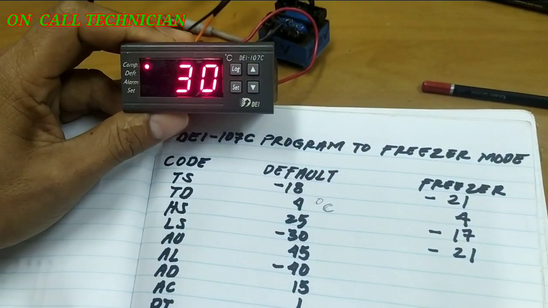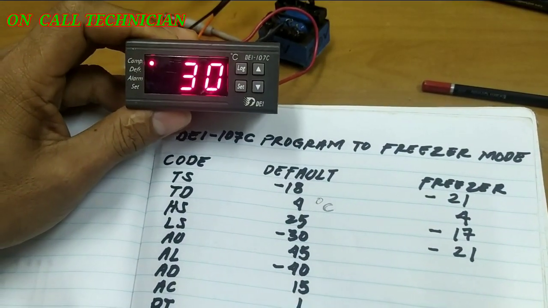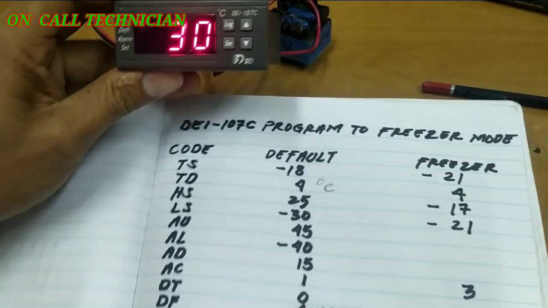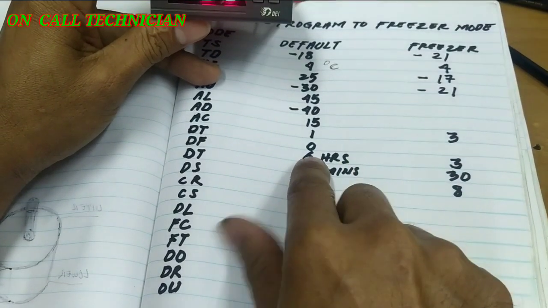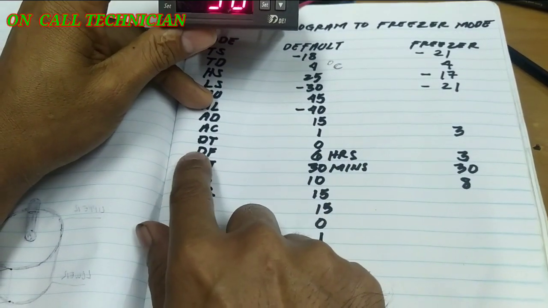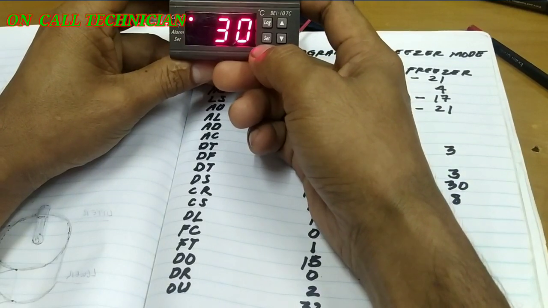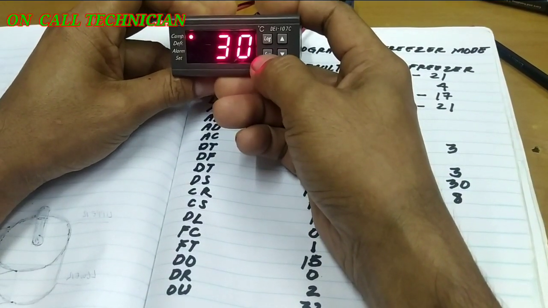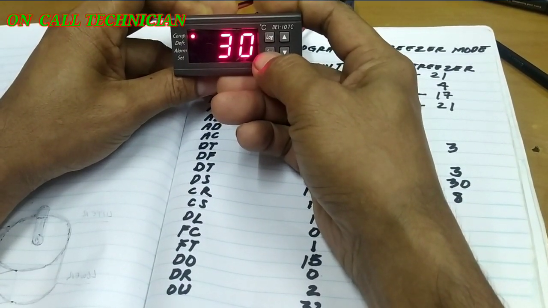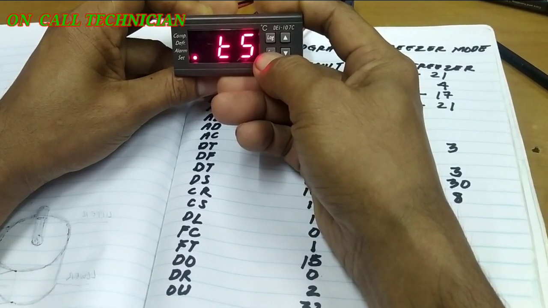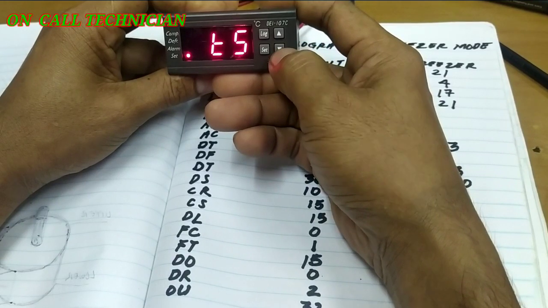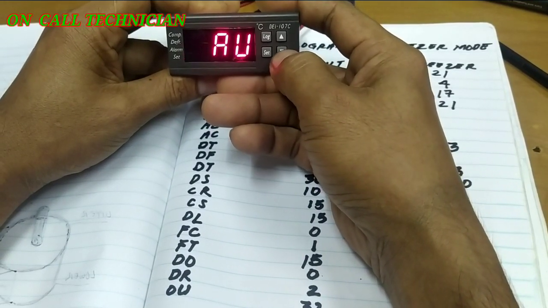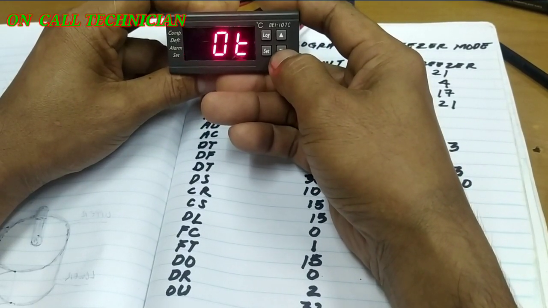And next, guys, here you're now entering the defrost. To enter again the programming mode, press the set for at least 3 seconds, and TS appears. After TS appears, press the arrow down and look for the DF.